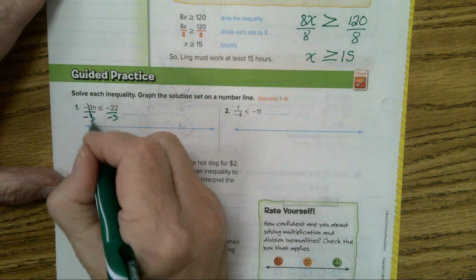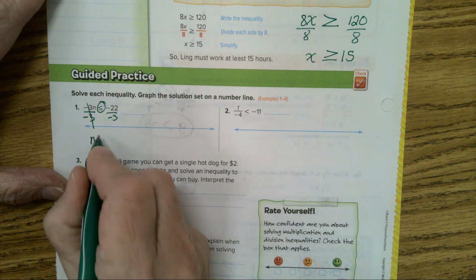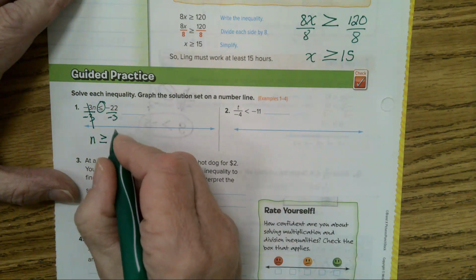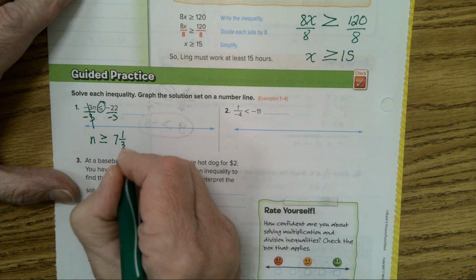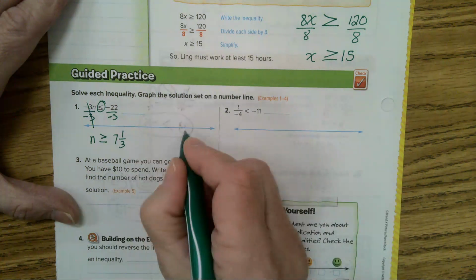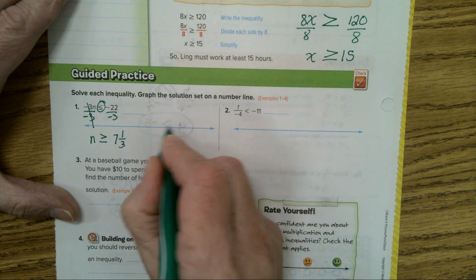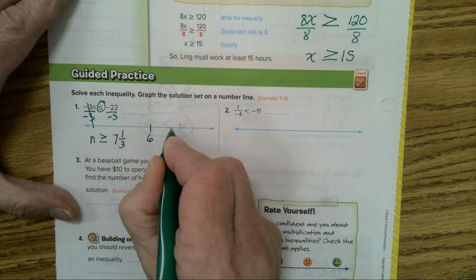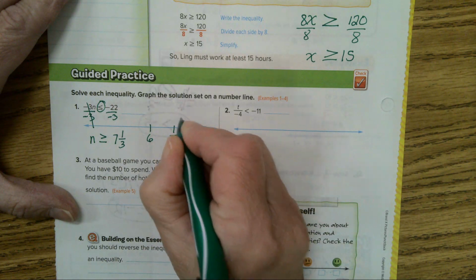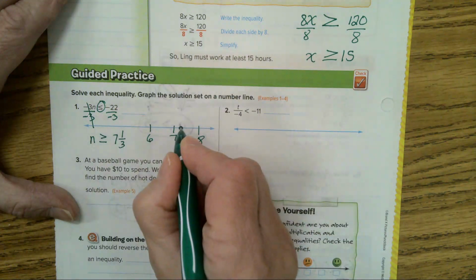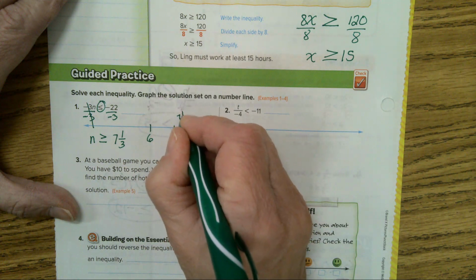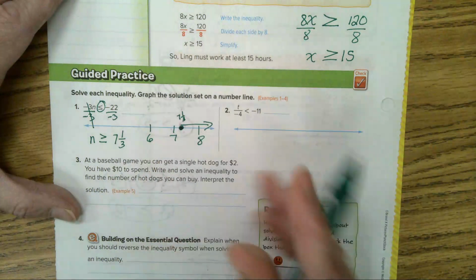So here we end up with n, have to flip you because we divided both sides by a -3, equals 7 1/3, okay? You can keep it as a fraction, kids. You don't have to change it to a decimal. So 7 1/3, I'm going to have 6, 7, 8. 7 1/3 is going to be about right there. N is larger than and greater, so it's a closed circle going to the right. And I'm just going to put that 7 1/3. I probably should have moved it over just a tiny bit more.